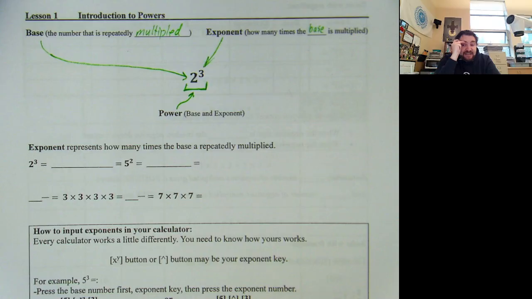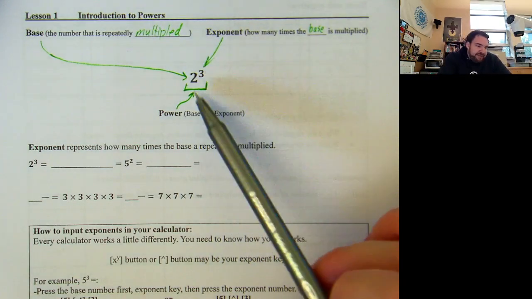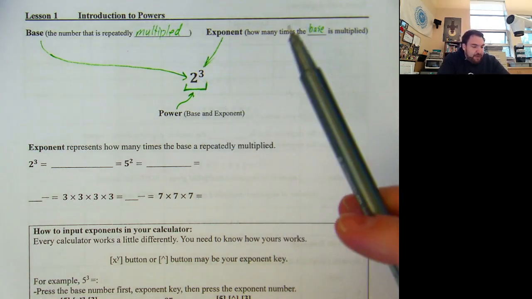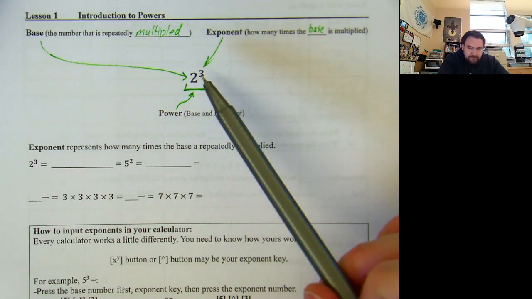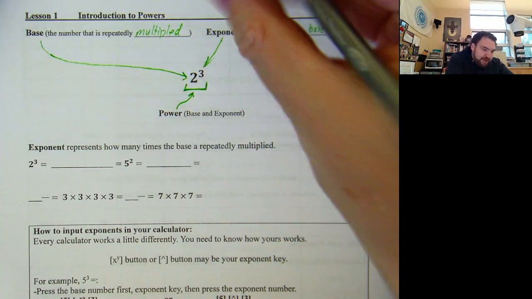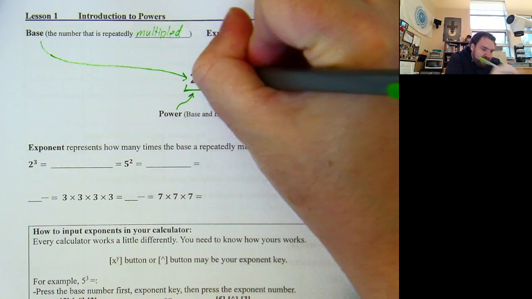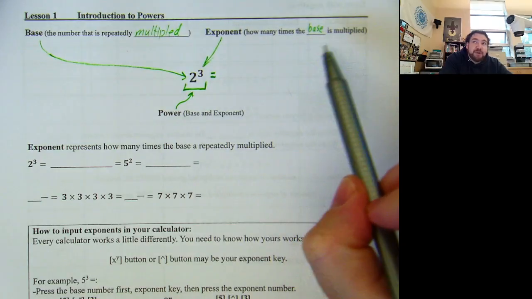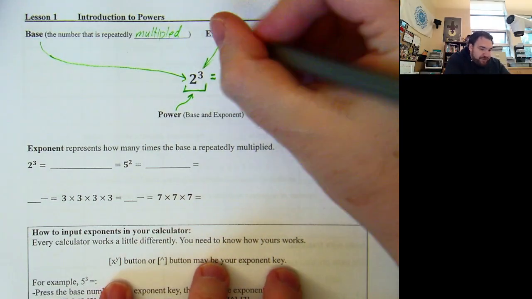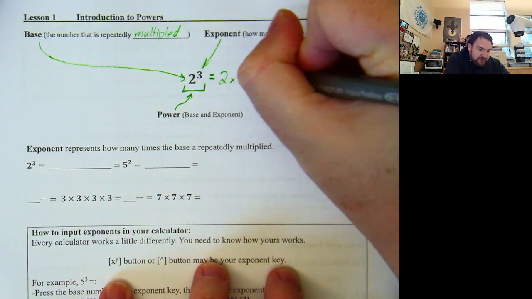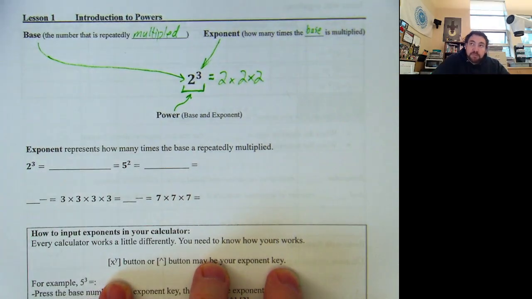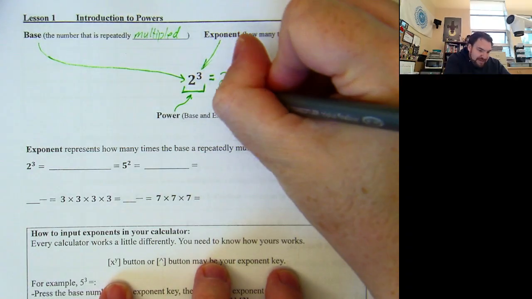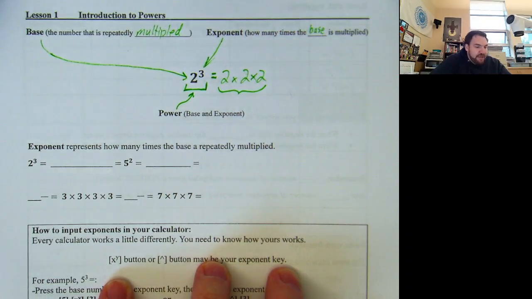And we can write this thing in other forms. So this power expression here can be represented a few different ways. What does it mean to take 2 cubed? Well, if 2 is the base, 3 is the exponent. Dea said the exponent is how many times the base is multiplied. We could write 2 cubed as 2 times 2 times 2. We have a name for this. The form here is repeated multiplication.